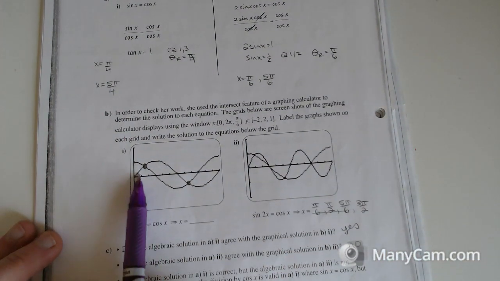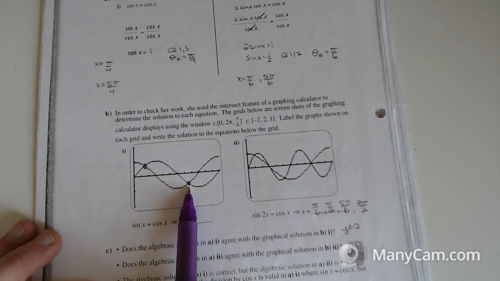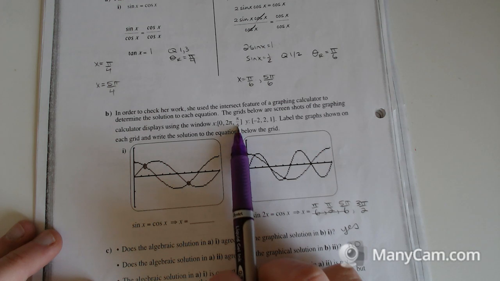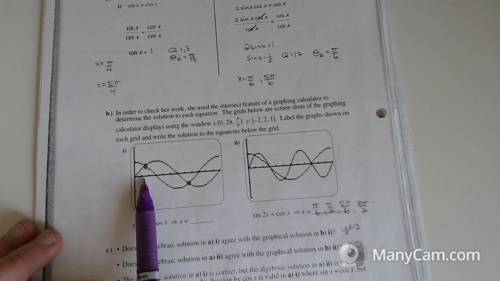In the first one, there is a point of intersection here and a point of intersection here. They tell you that every line is pi over 6. This is the scale, so this is pi over 6. What were our solutions supposed to be? Pi over 4, and this is pi over 3. So yeah, halfway between is pi over 4.